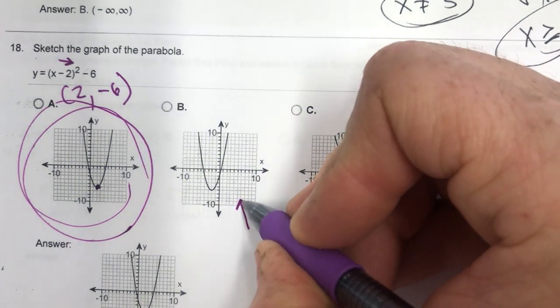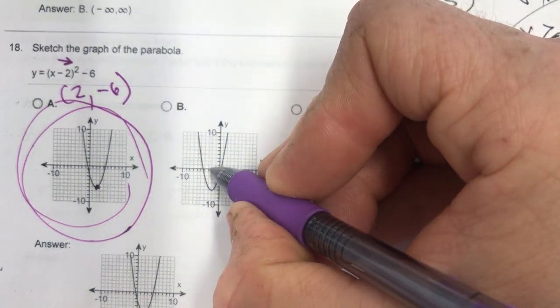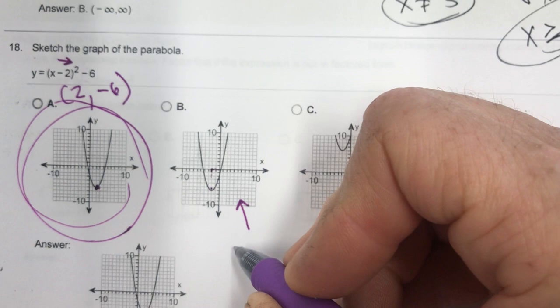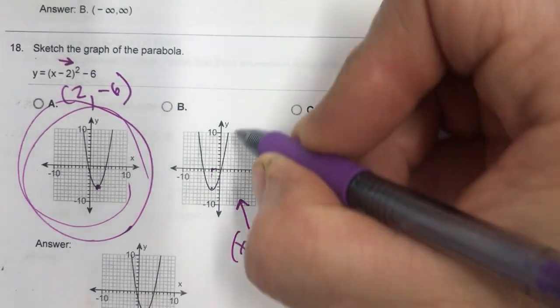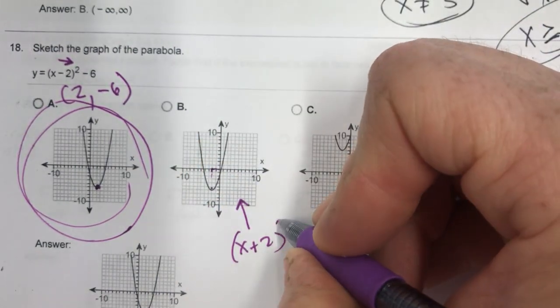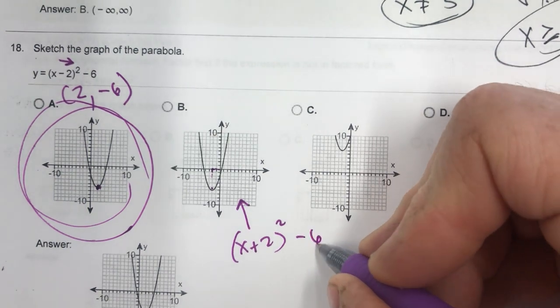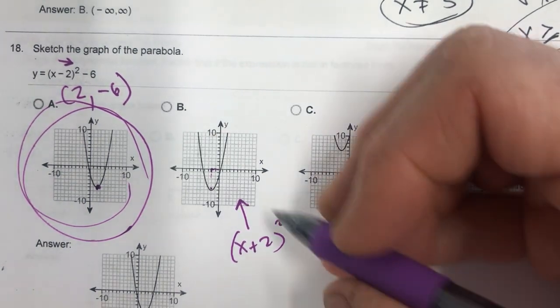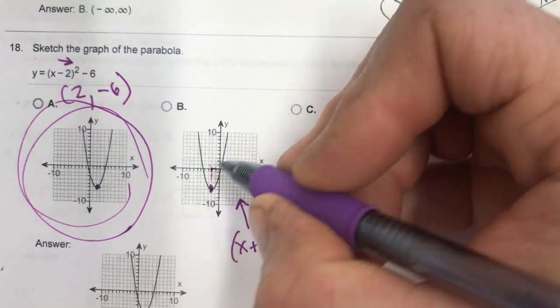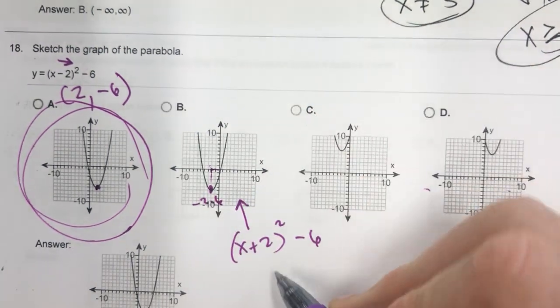Well, if I had this one right here, this is back this way 2, and then down 10. So that's going to be x plus 2 squared, since it goes back this way 2, and then it's going to be -6, because it goes down 6. There's my vertex right there, (-2, -6).